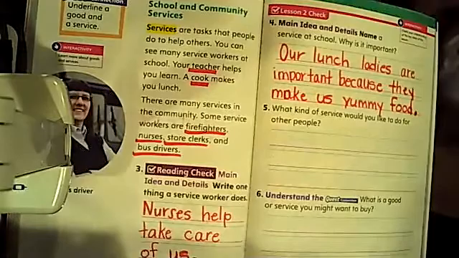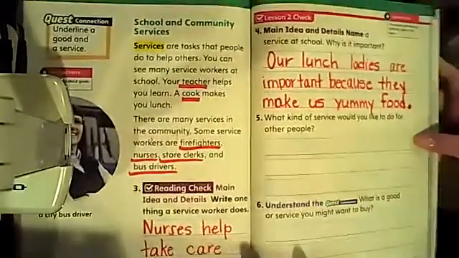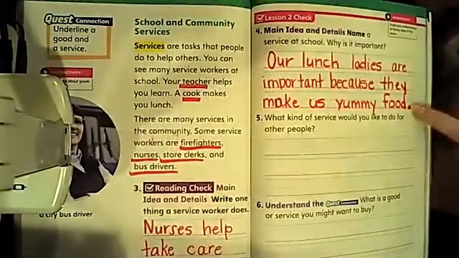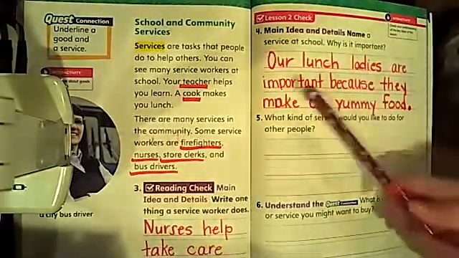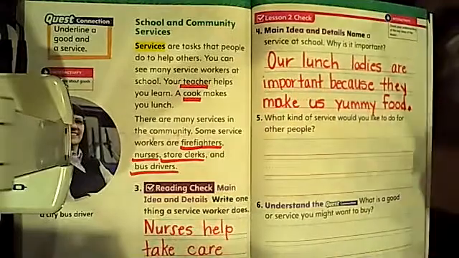Period. Again, check out that capital letter, those finger spaces, and that period. Our lunch ladies are important because they make us yummy food.